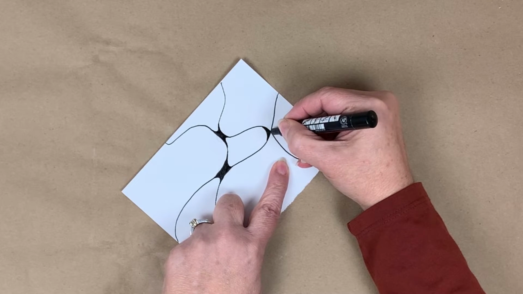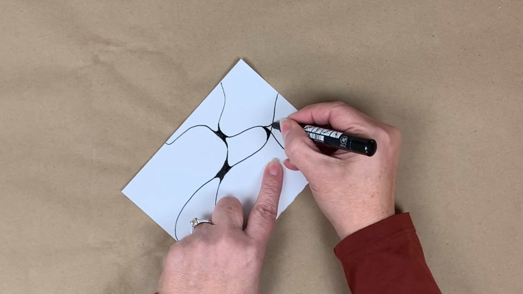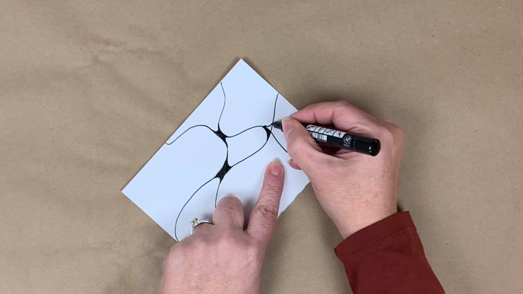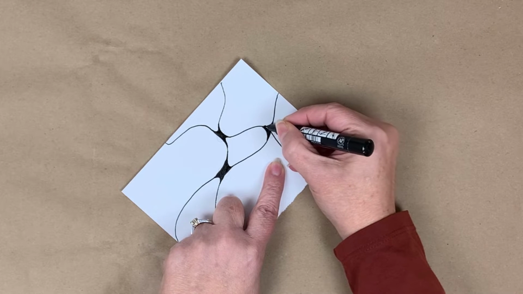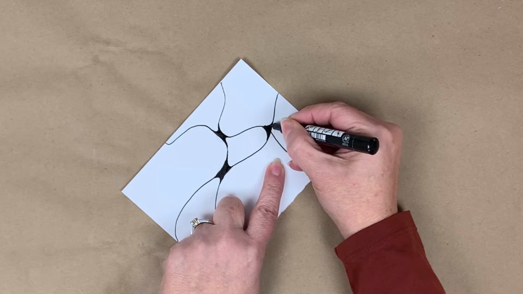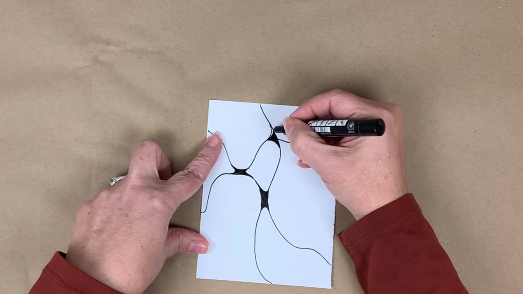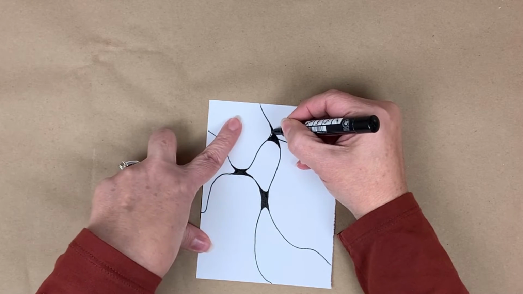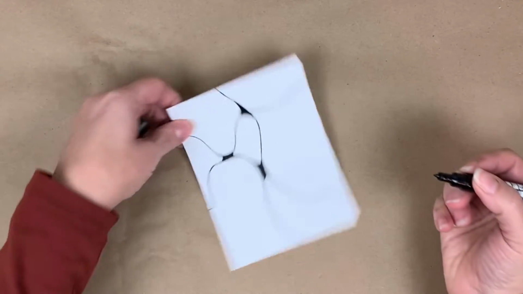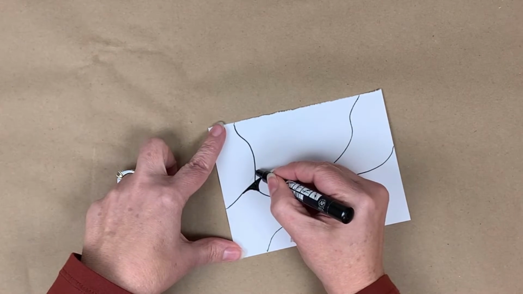And then once you get all your soft curves put in each of those intersections, then you're going to go in and either collage in the open areas, doodle in the open areas, add color in the open areas.